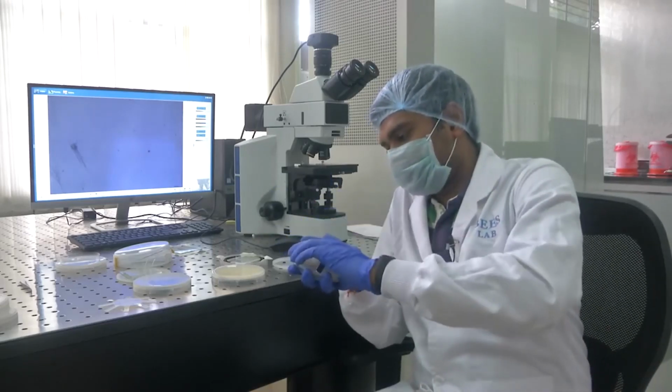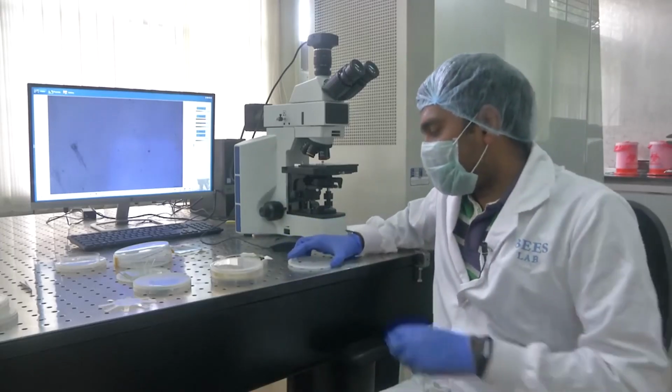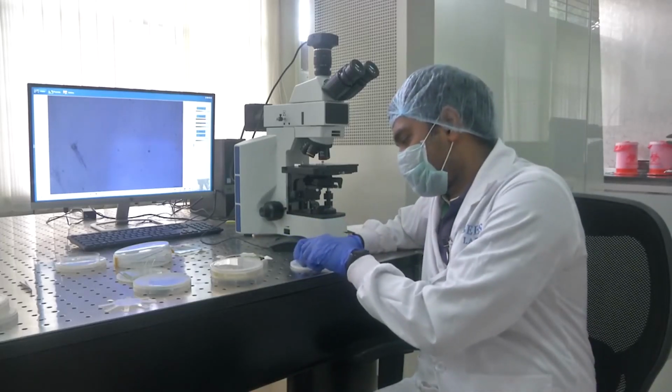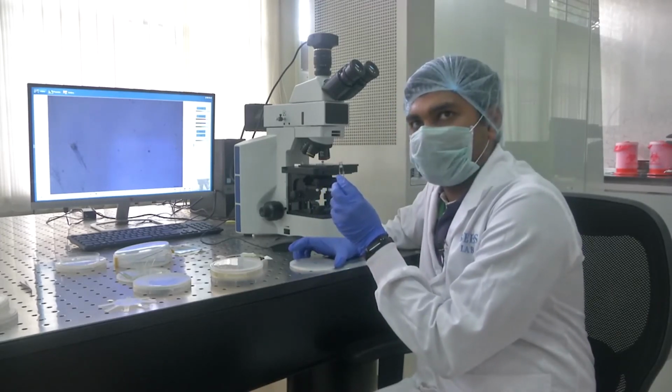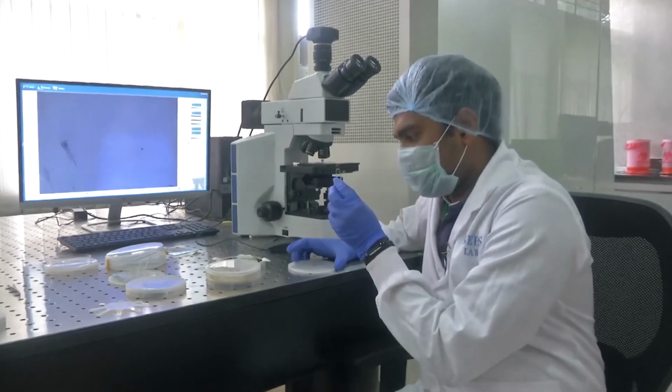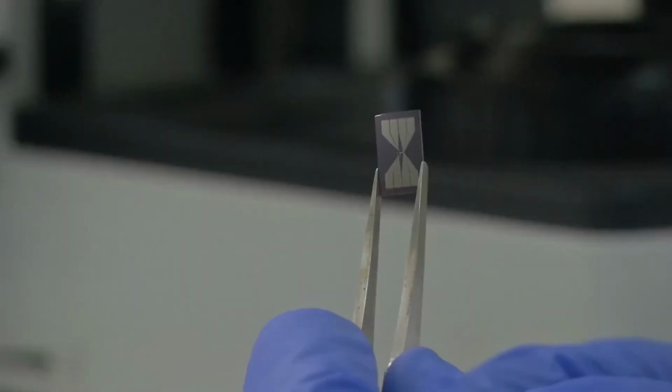Now from this wafer I have taken out one device. That one device is in my tweezer here. You can see it. This is one device. We can see this device under the microscope. Then I will explain to you what it is about.